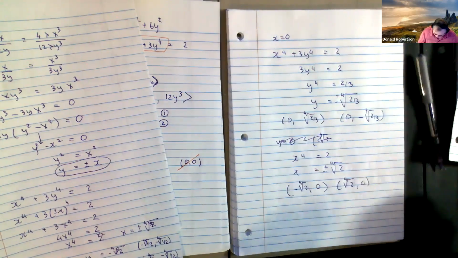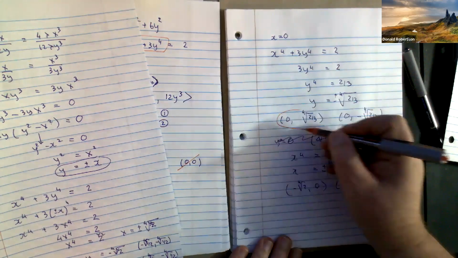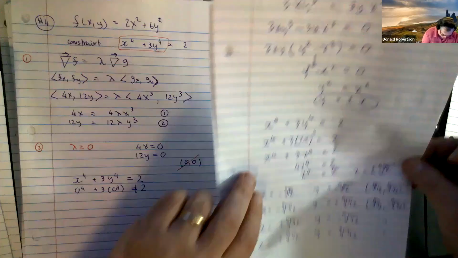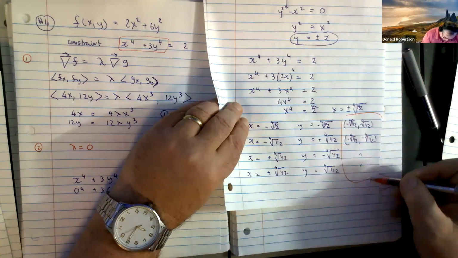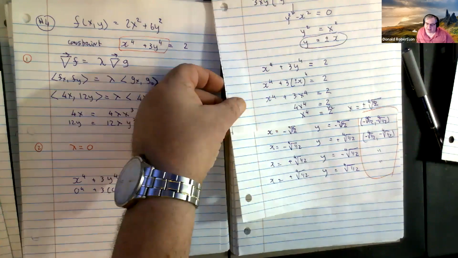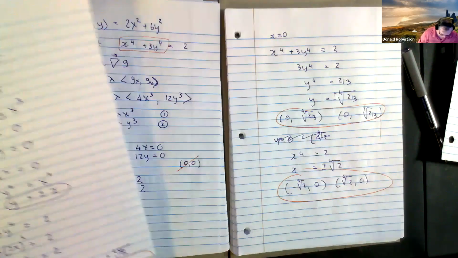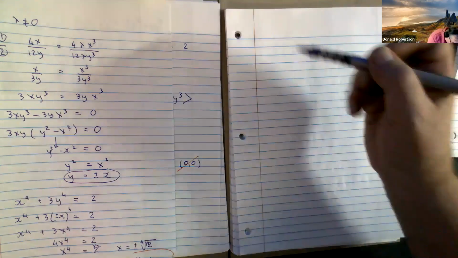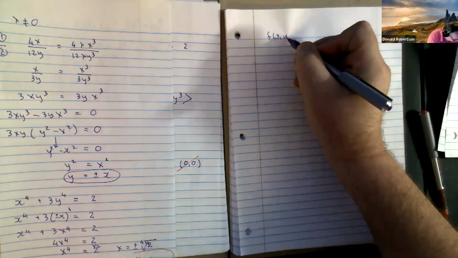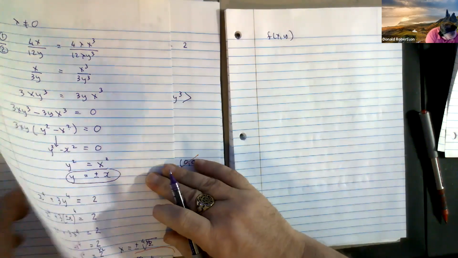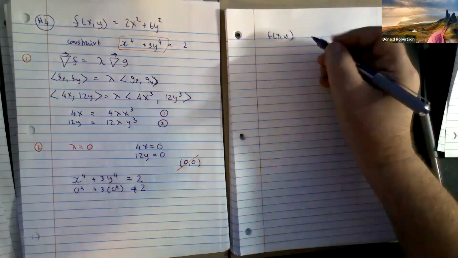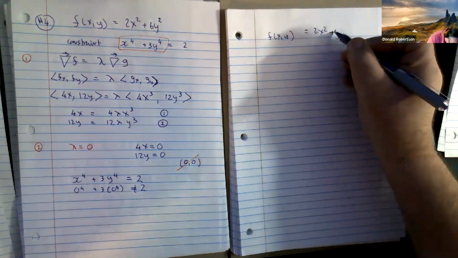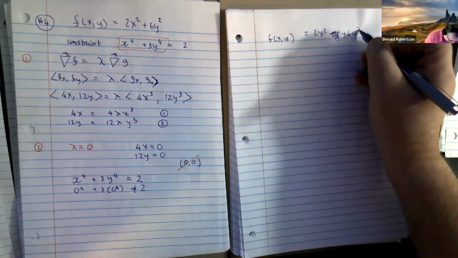This is ridiculous. I got 2 possible answers there. I get 2 possible answers there. And we got 4 more here. In other words, there are 8 different places to go looking. So the original function was, what was it? 2x squared plus 6y squared.